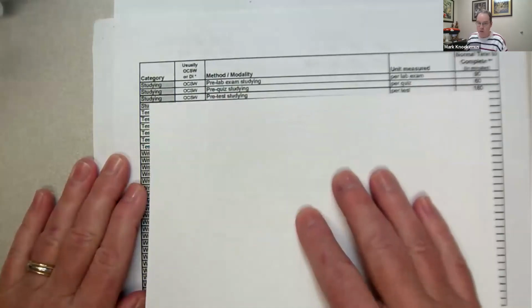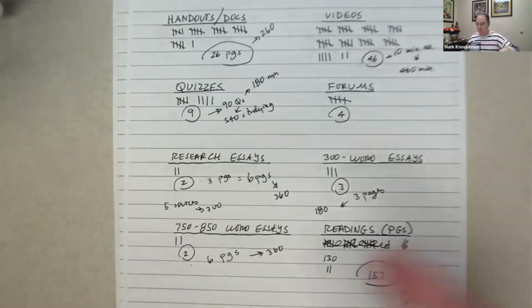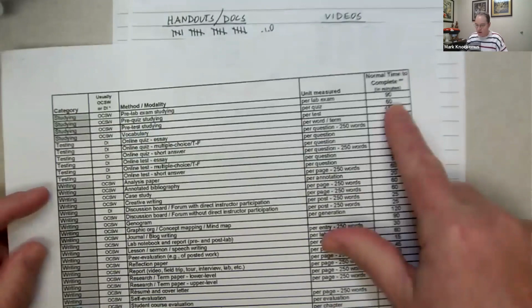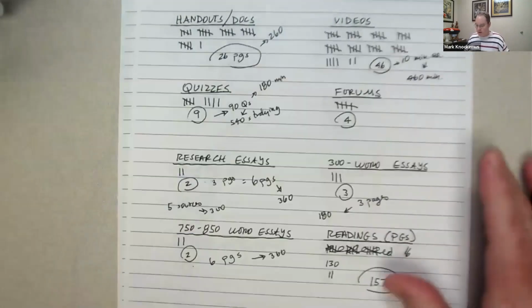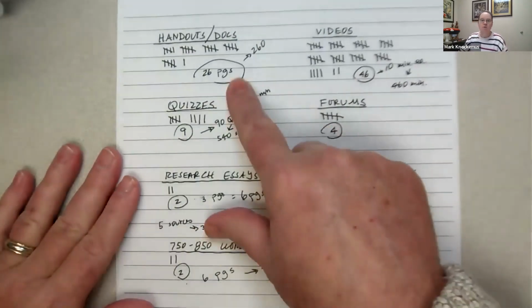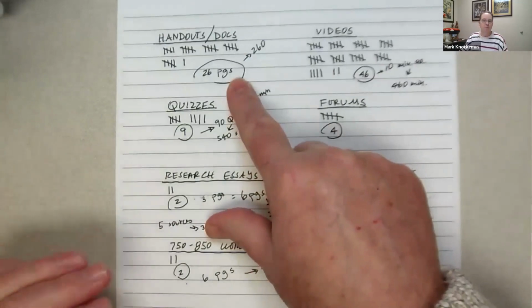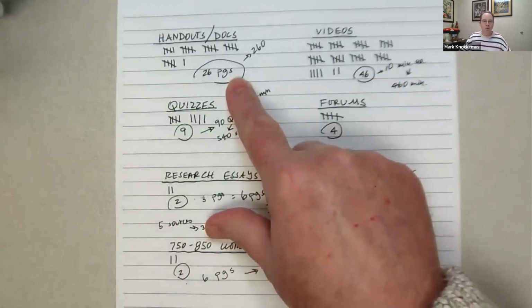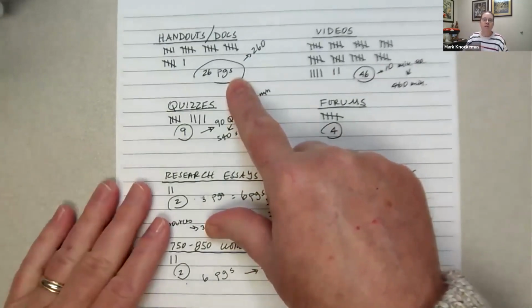Right, so that's the difference between direct instruction and out of class student work. Then you take the time to complete here in the far right column, and then you start to do your math. So for the reading, 26 pages, this is my work.